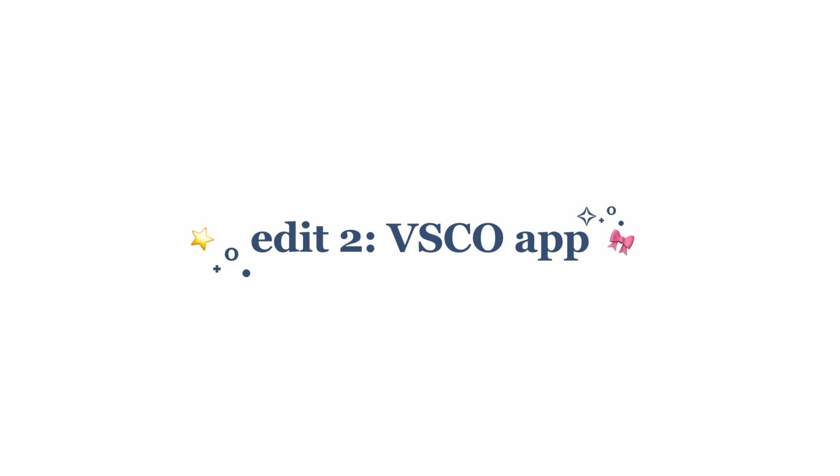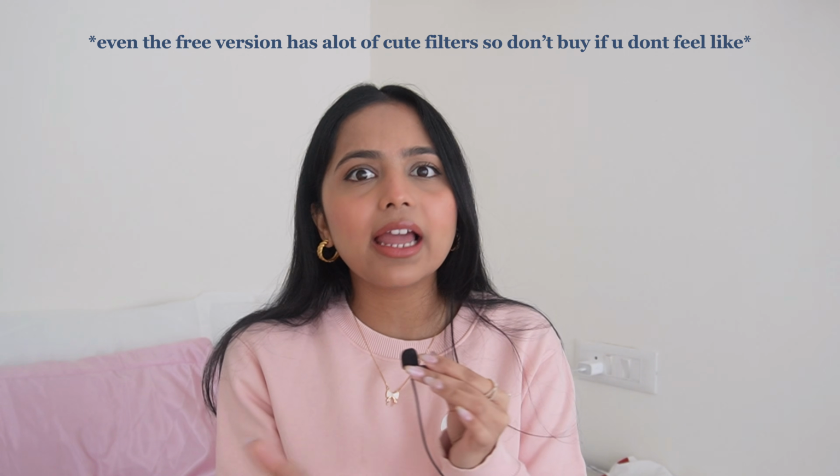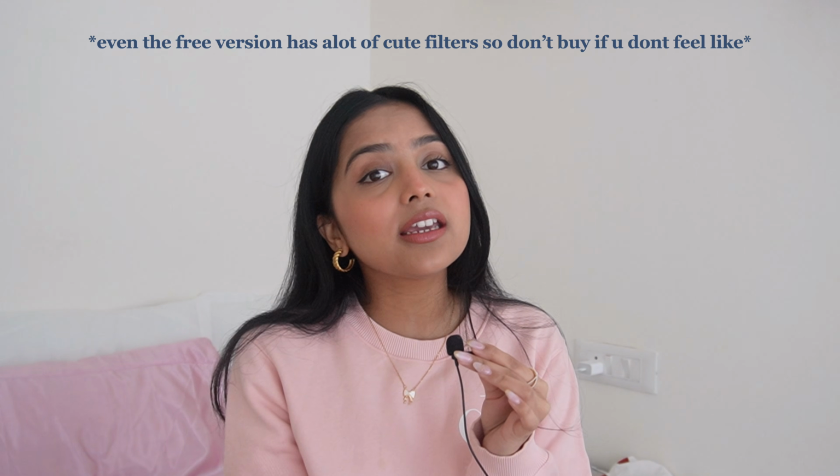And now we are going to move on to an app that I use for my editing and for adding filters. This app is available for iOS and Android users both, so it's something anyone can download. The app is called VSCO. This is how it looks. Now I have a premium version of this app, so there are a few filters that only premium members can use, but I feel like it's not that expensive. It's like 1700 or 1800 for a whole year, and you get access to almost all the filters, which I think is a great deal.